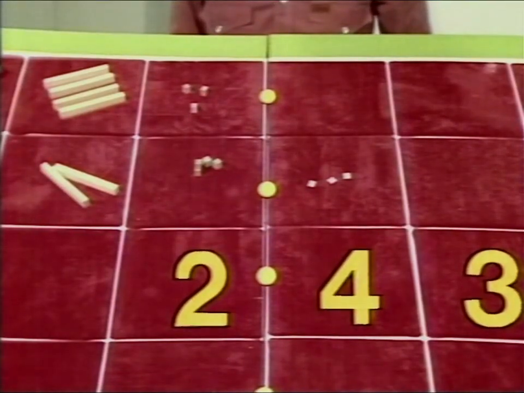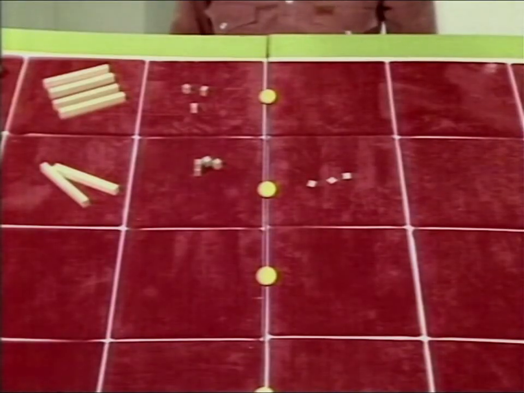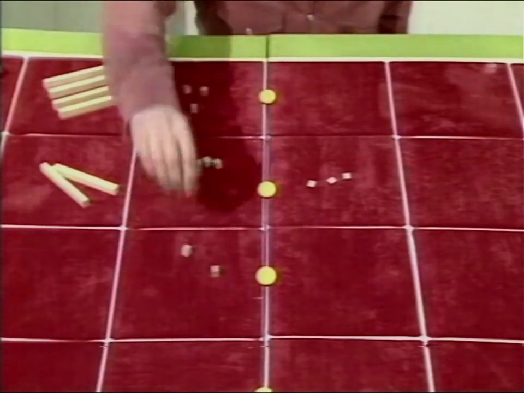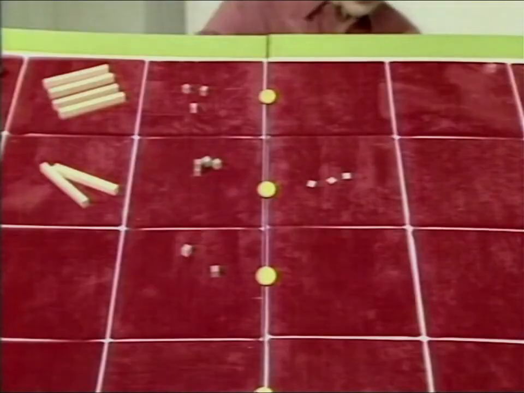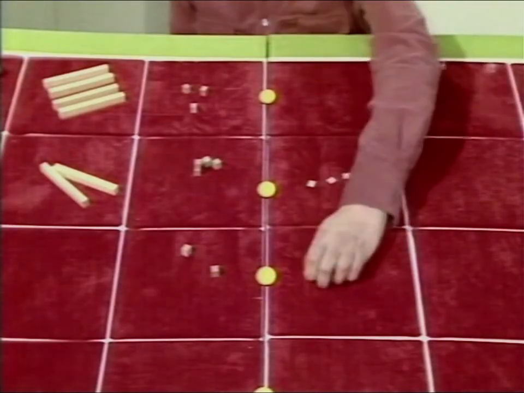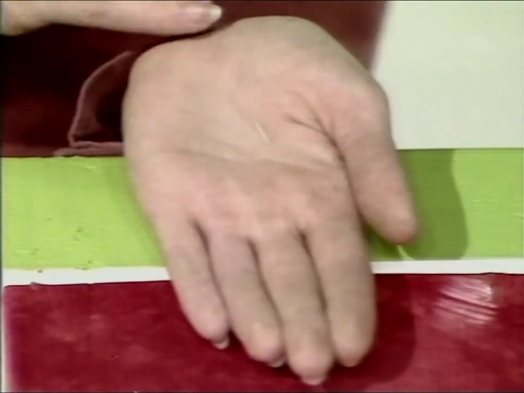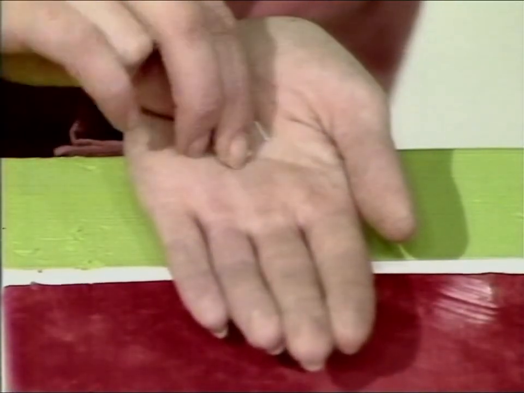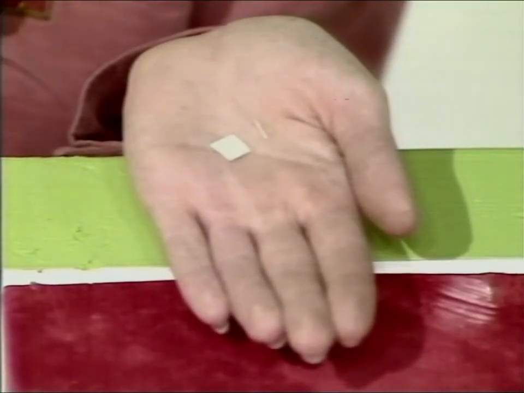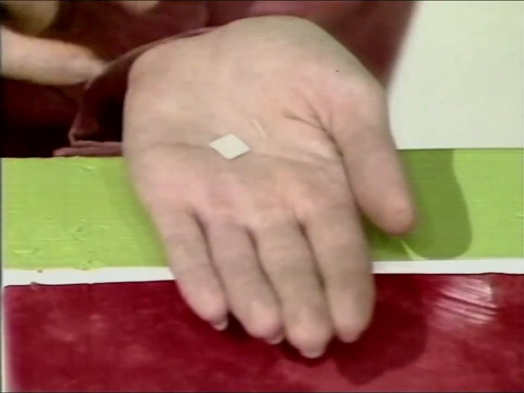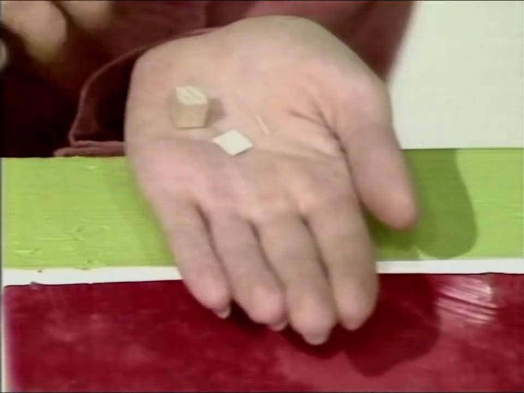Let's see. Each 10 becomes a unit. Each unit becomes a tenth. Each tenth becomes 1/10 of 1/10. And here's one of them. 10 of these make one of these, and 10 of these make 1 unit.